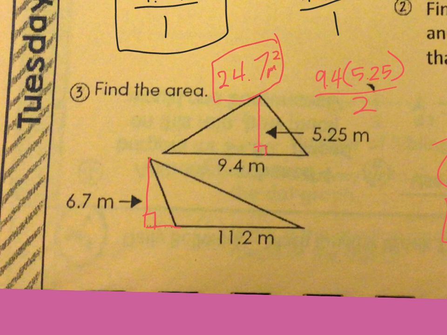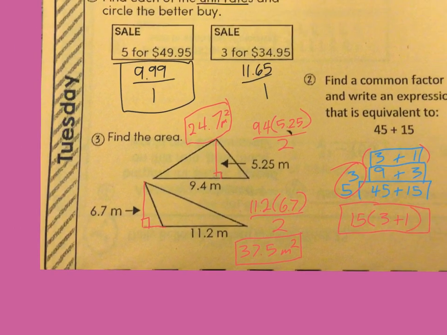Okay, so that's the first one. Let's do the second one. 11 and 2 tenths times 6 and 7 tenths, divided by 2. So here we go. 11.2 times 6.7 divided by 2. Again, I'm going to round it to the nearest tenth. 37.5 meters squared. Okay, so there's your bell work. Not too difficult, hopefully, for you.